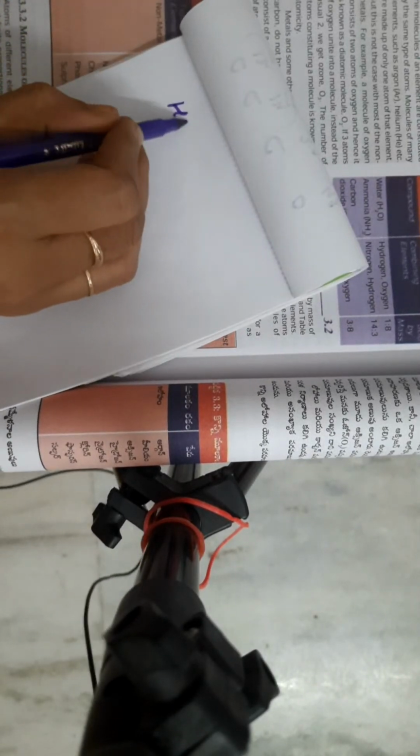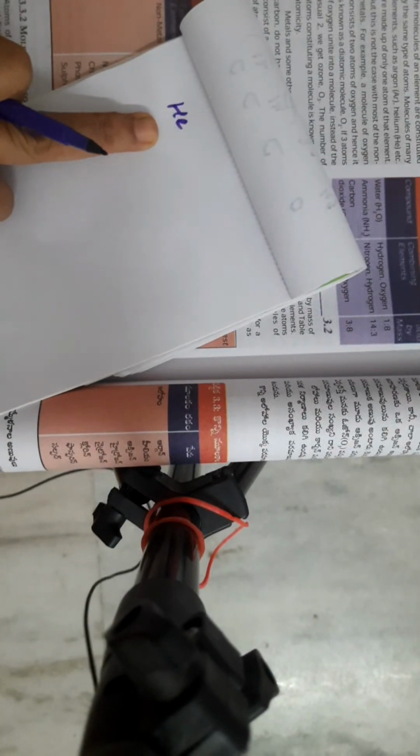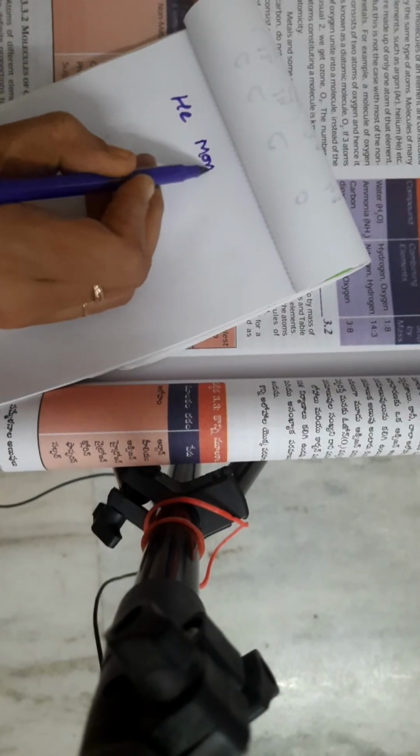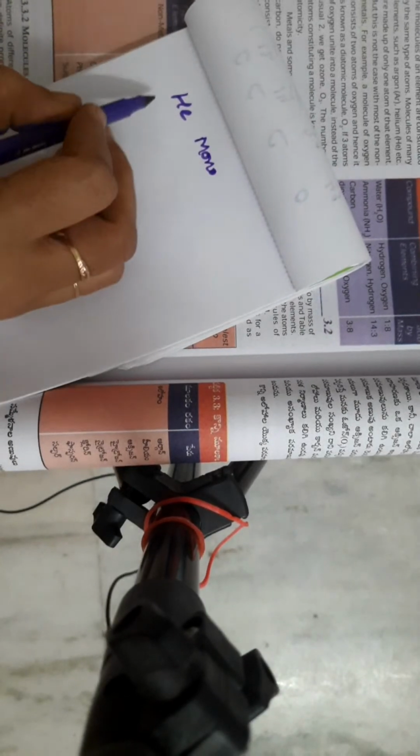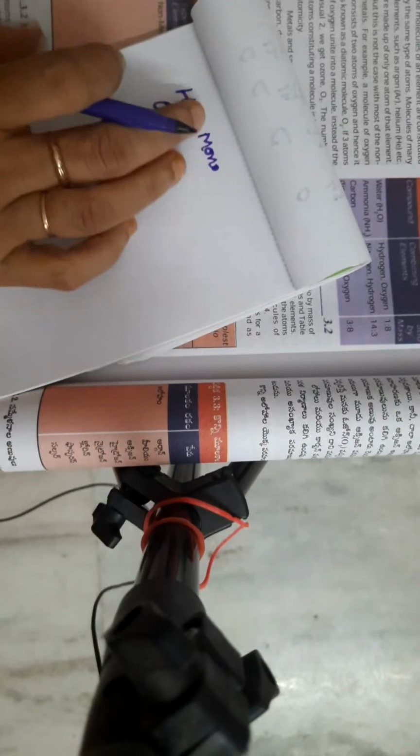If helium is there, He represents helium, only a single atom is there, so it is monoatomic. Mono means only a single atom is there. If we take the example of oxygen, there are two atoms, so we call it diatomic.